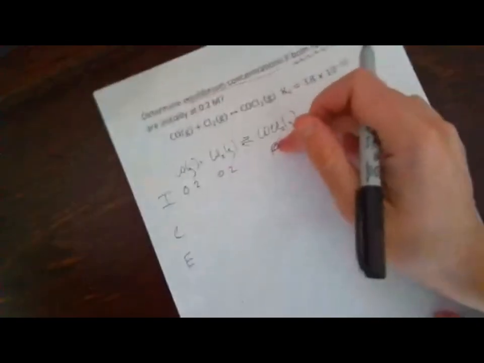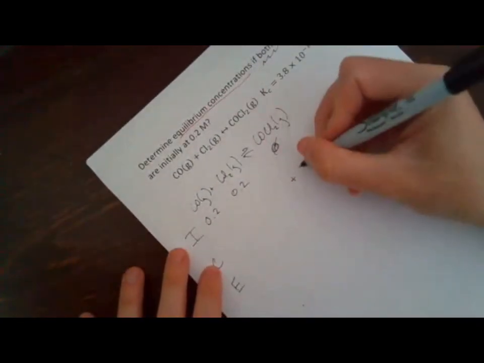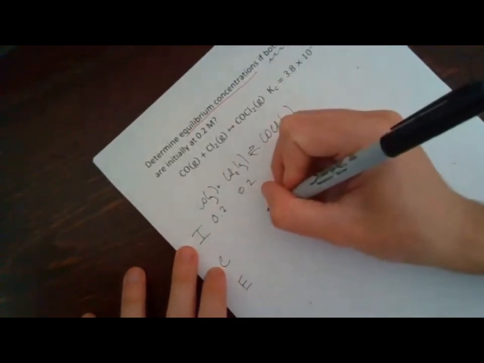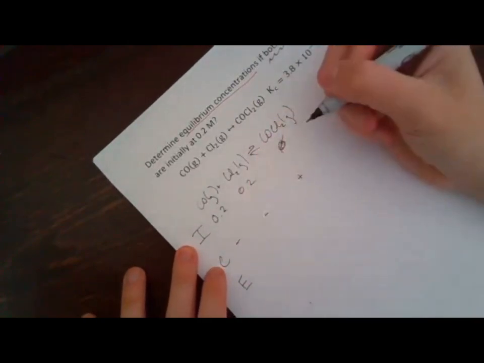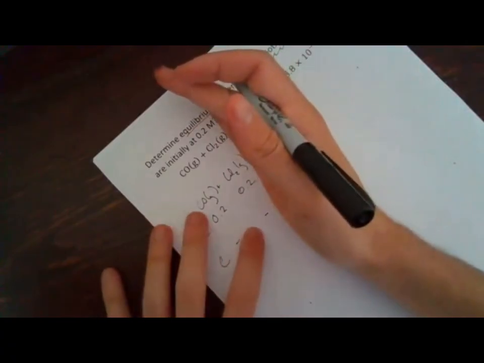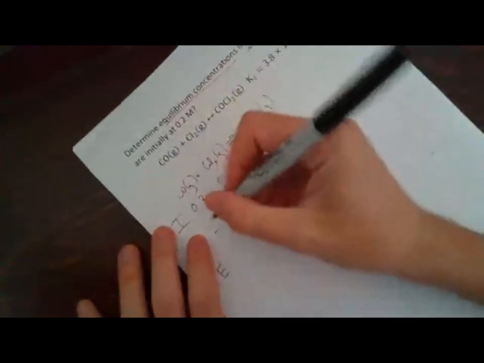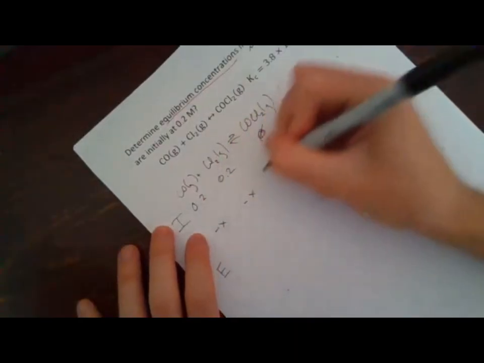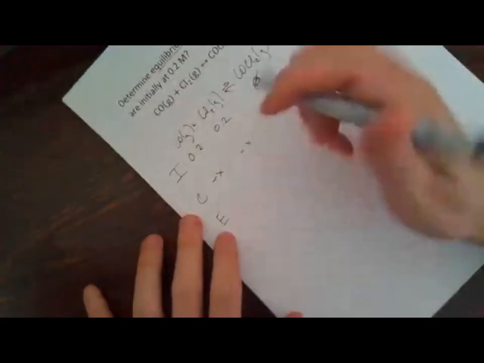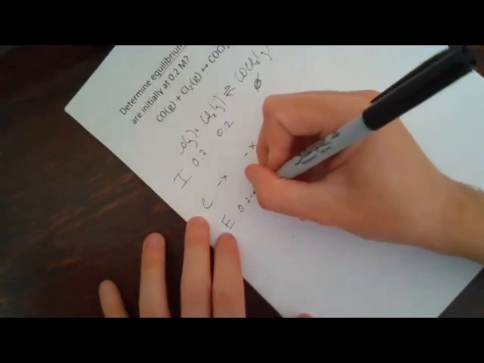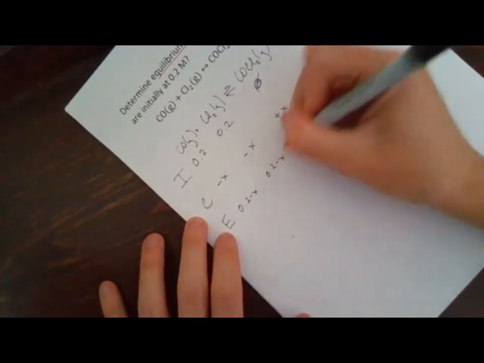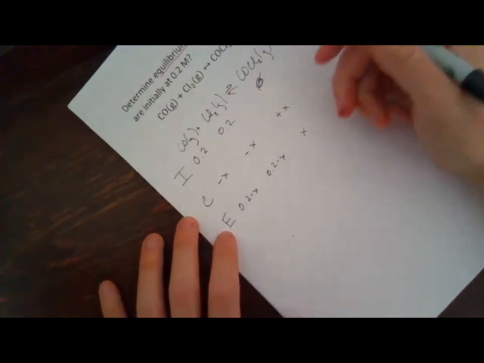So if there's a 0 on the COCl2, that means we have to shift in this direction to the products. So that means we have to shift away from the reactants. So all the reactants will be negative, and the product, only one, will be positive. Coefficients are 1 on everything, so we just put an x across the board: minus x, plus x. Combine those, so at equilibrium here, 0.2 minus x, 0.2 minus x, and x.